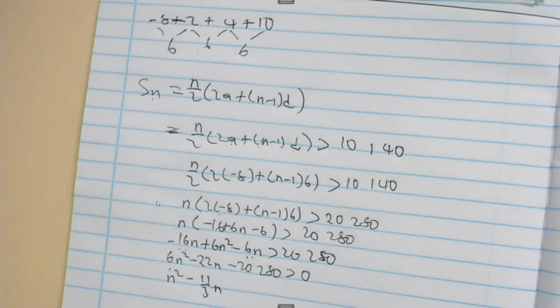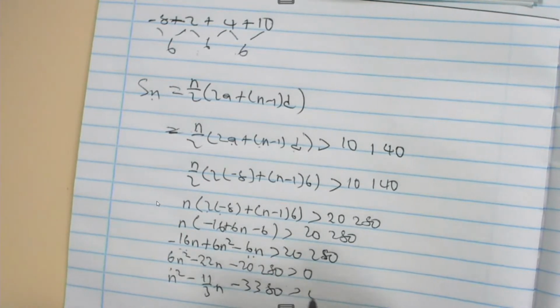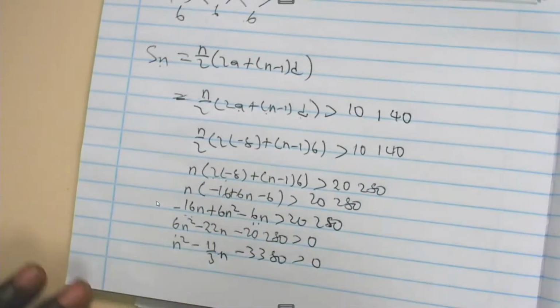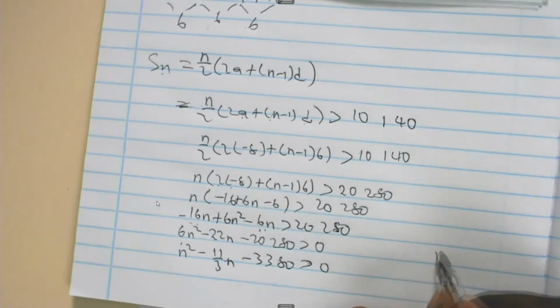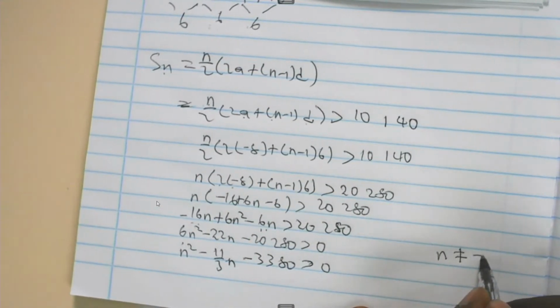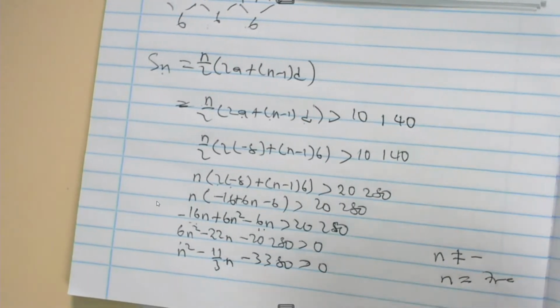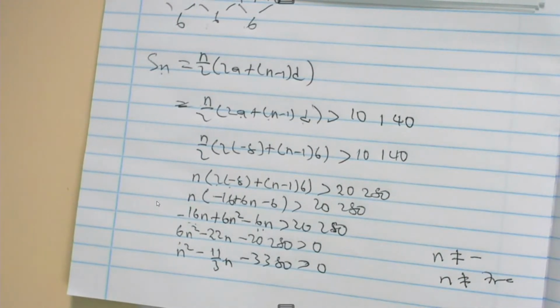If you divide by 6, we have minus 3,380. That is greater than 0. And then we can look for the factors, and then we are going to have two values of n. But remember, n will never be a negative number, and n will never be a fraction.